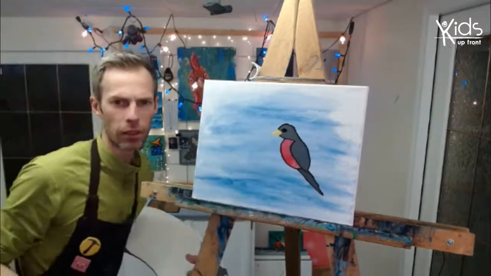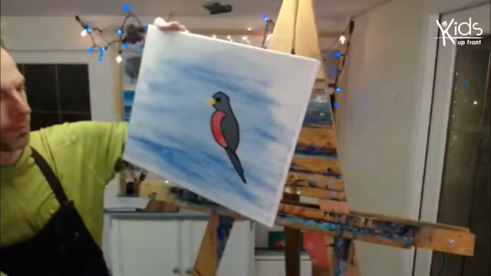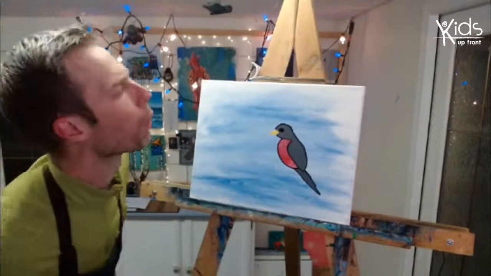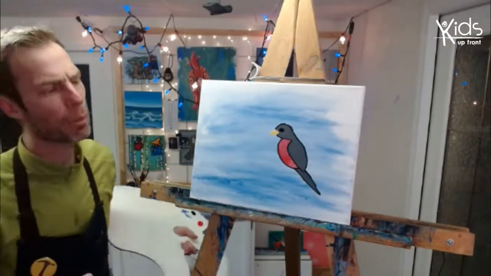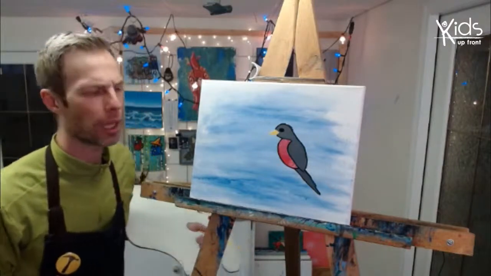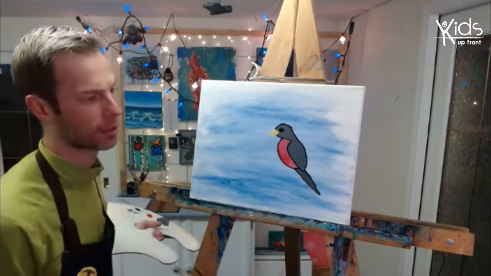There we go. A little too big. There it is. Still thinking about that beak. I'm going to give it one more minute while I get this guy's feet. I'm going to get his feet next.